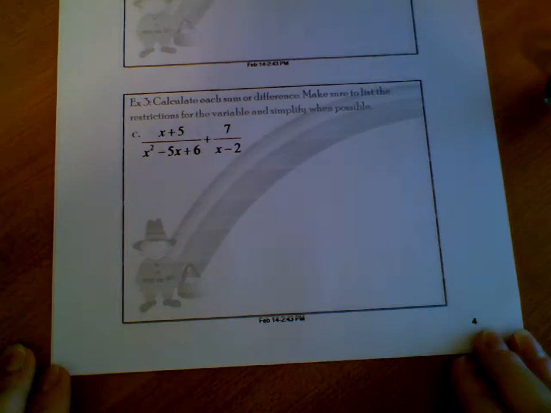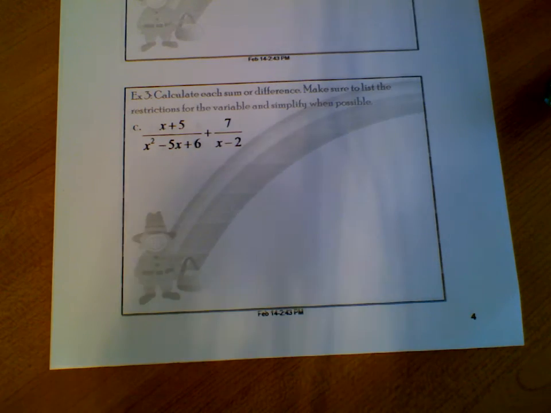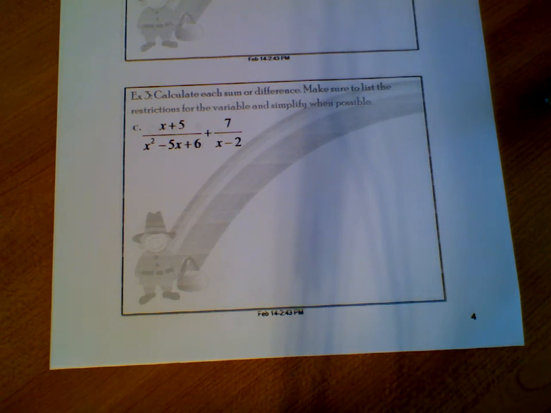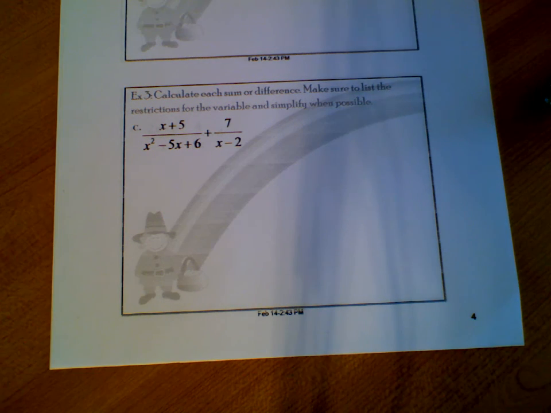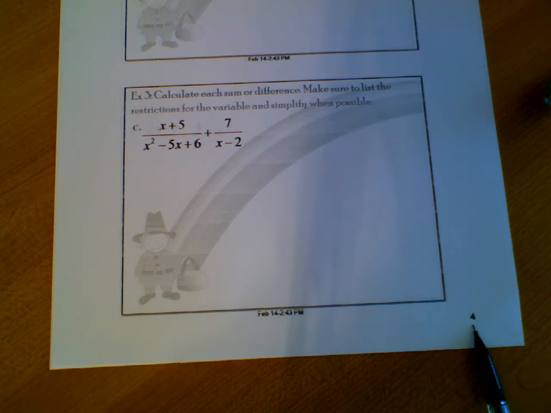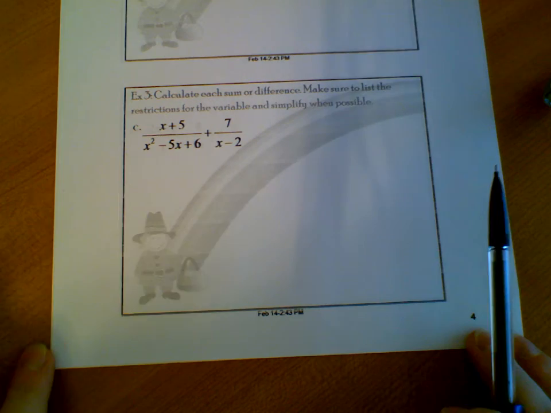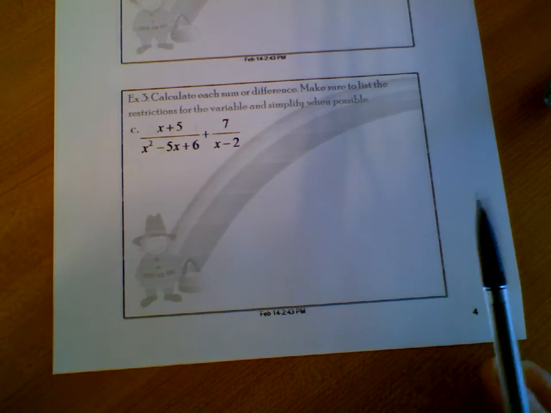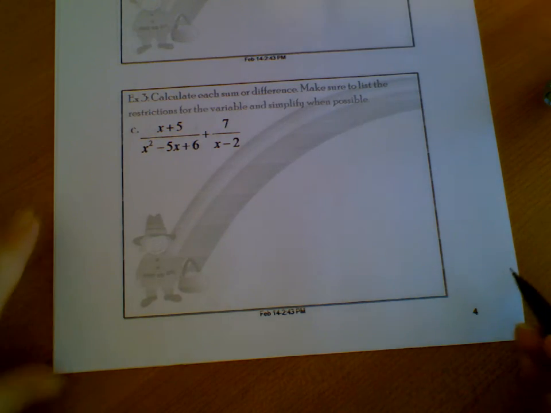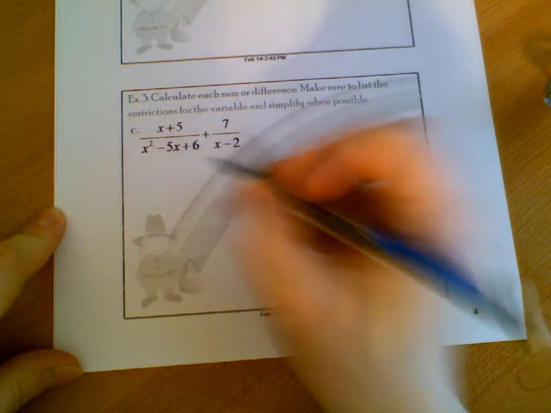Okay, so if you open your notes to page 4, we're going to finish addition today and then start subtraction. So we have to do the last problem in your notes. So page 4, problem C. This will be a good refresher on what we need to do to add rationals. So first thing I'm going to do is factor.